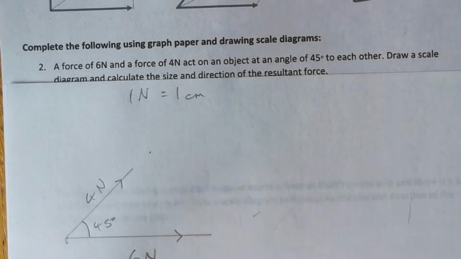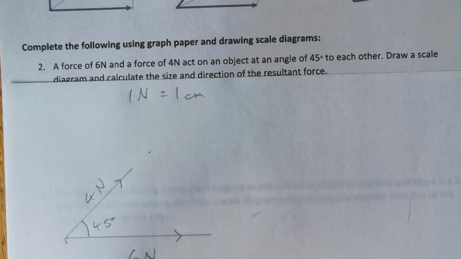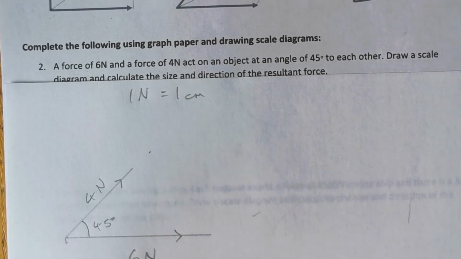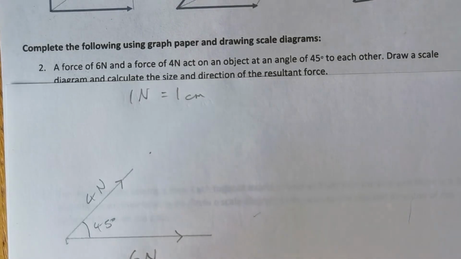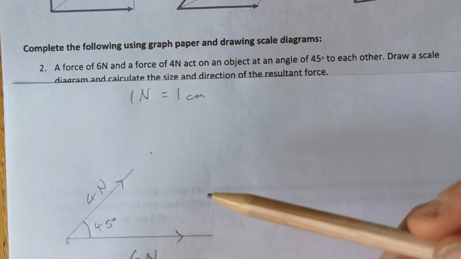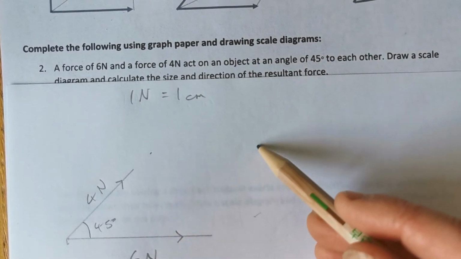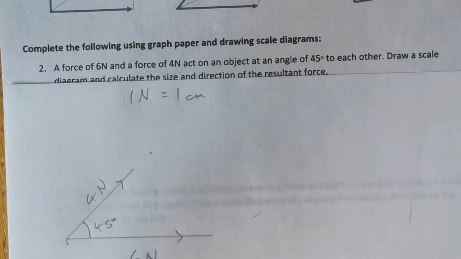Okay. Next part is to find the size and direction of the resultant force. And I think this is the bit that people find tricky. There are different ways to do this. You can do it using graph paper rather than a compass. So what I'm going to do is, I know from looking at the diagrams in the first question roughly where my resultant force is going to be. I know it's going to be up here somewhere. And the way I'm going to do that is to set the compass at 4 centimetres.